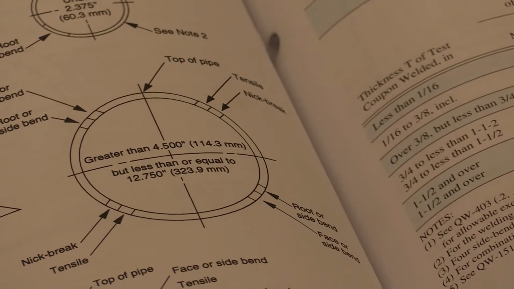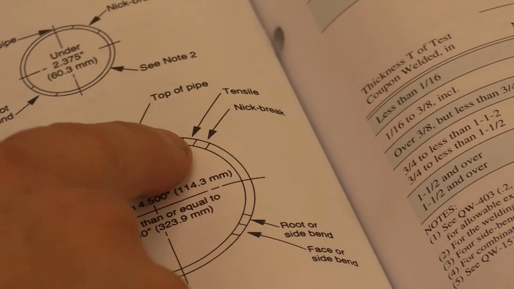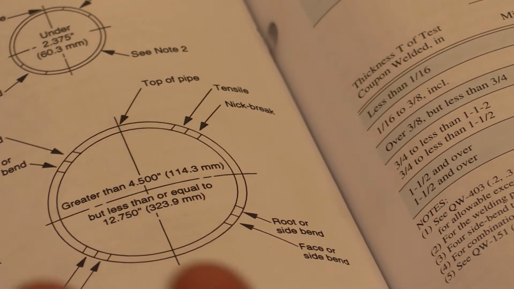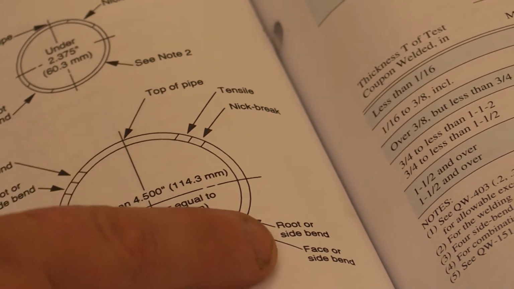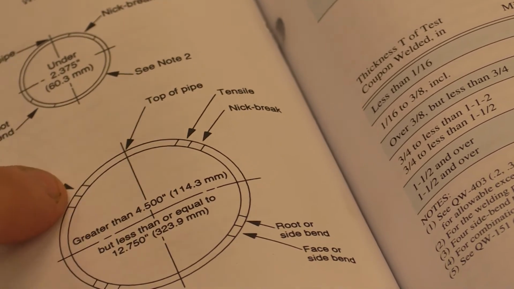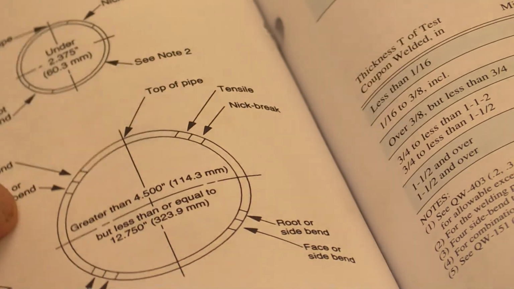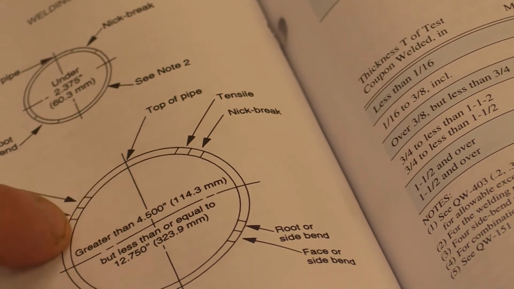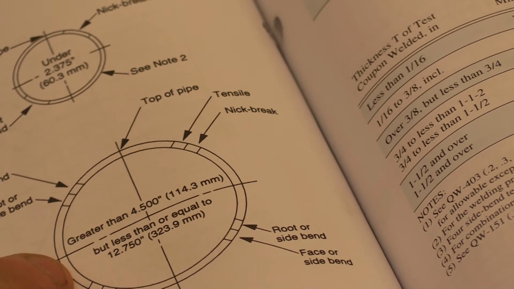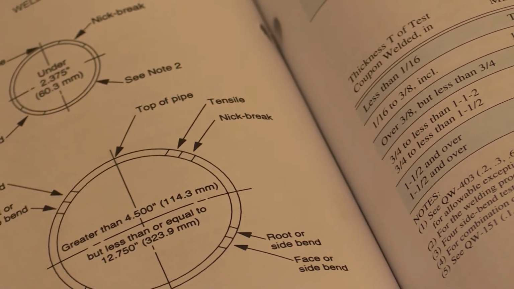Up here we've got, so here's a good example. Any of you that have tried to do, or have done a 6-inch pipe with me, you know that you have to take, number one, for performance, a face, root, and root. Now look what it is for the procedure. The procedure tells us that we have to take a face or a side bend, depending on wall thickness, a root, and then over here's the face and the root together. So this is a tensile piece, this is a nick break test, tensile and a nick break.